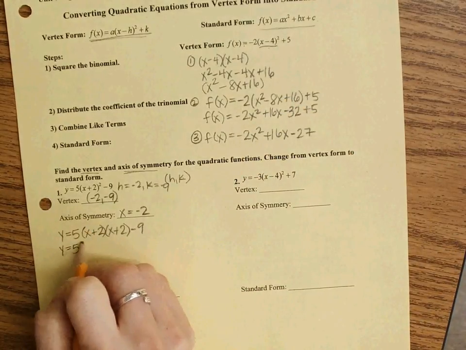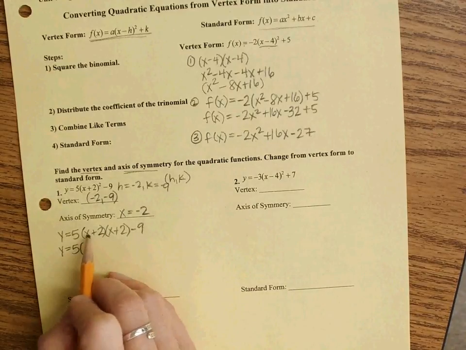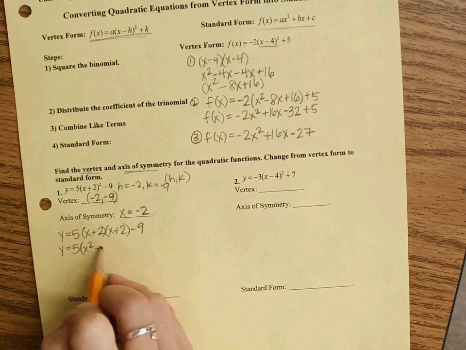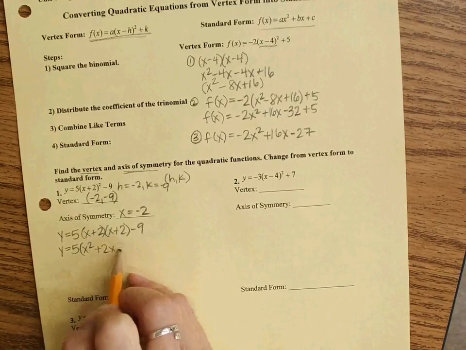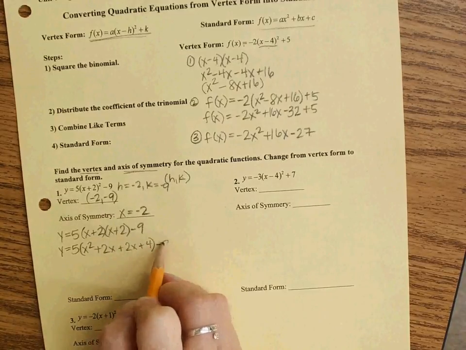So I drop down y equals 5, and then I'm going to distribute: x times x is x squared, x times 2 is 2x, plus 2x, and then 2 times 2 is plus 4, dropping down everything.